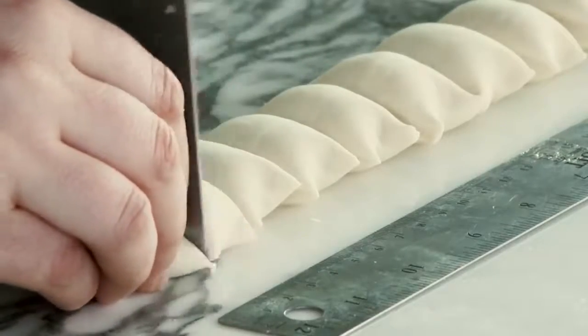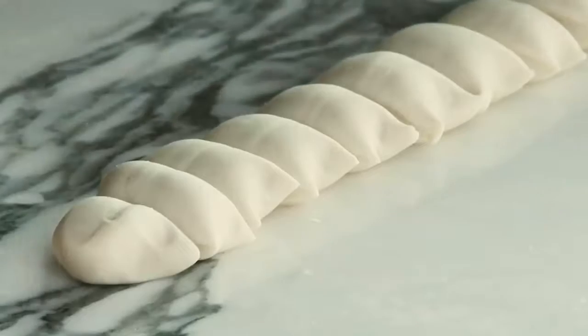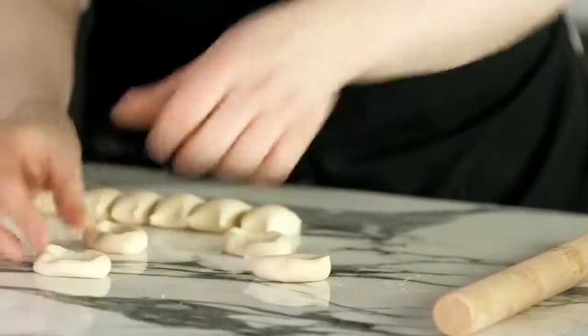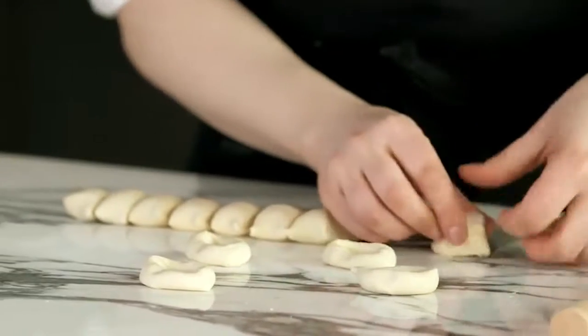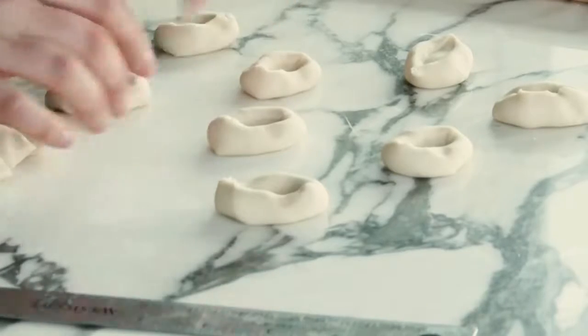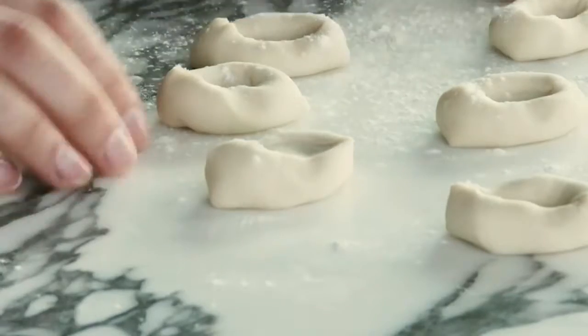Now, the key to really perfectly formed dumplings is a very even wrapper. So to help us do that, I'm gonna take my thumb and press it into the cut side of each little piece. I'm gonna do this to all 12 pieces and dust them in a little bit of flour and wrap them in plastic. I like to set myself up for success, kind of flatten out the piece into a circle with my thumbs first.